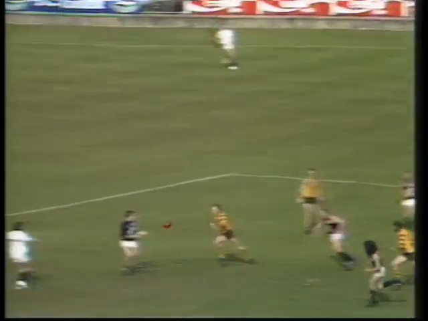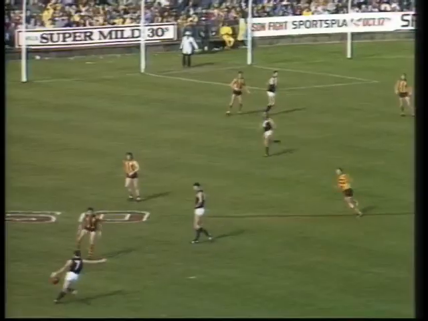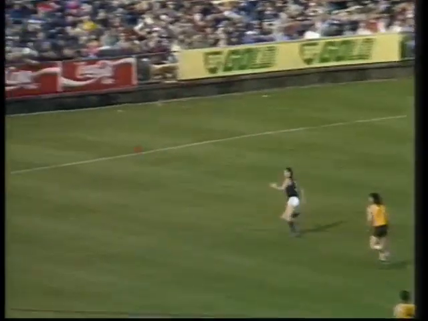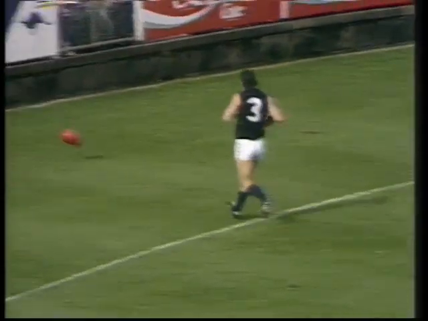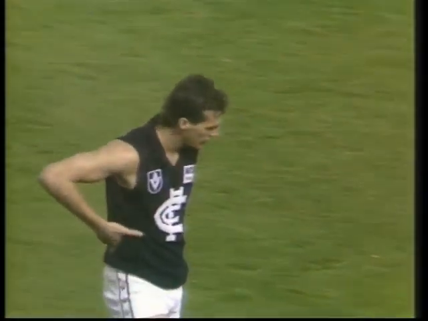A shocking kick again lands in the hands of Aiken. Over it goes to Nayley and then to Elvin. Elvin wide to Johnston. And Carlton going the long way home, but at least they've got possession. There's a short pass. It's a shocking pass by Wayne Johnston to Dennis. And the kicking skills today on both sides are very, very poor.